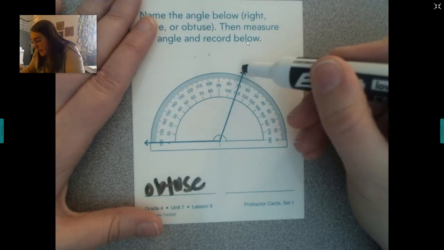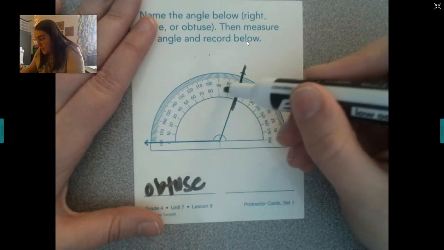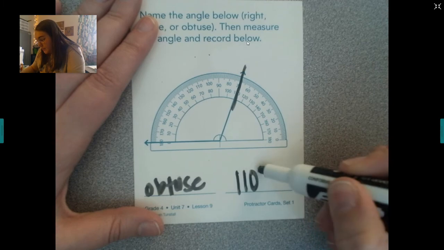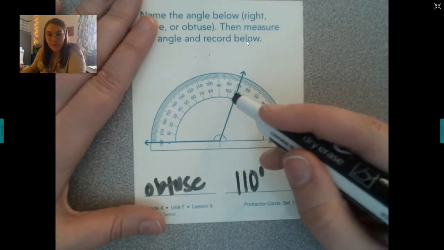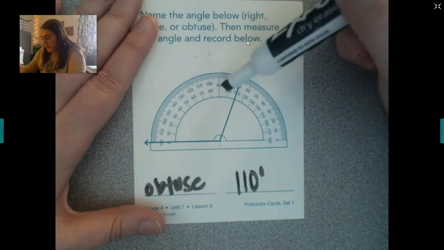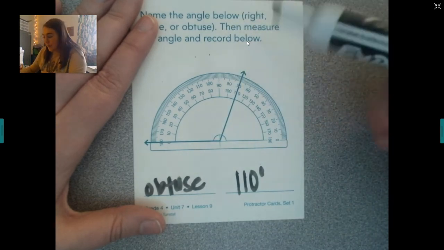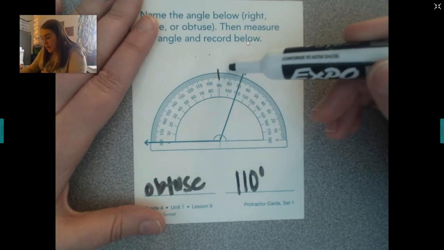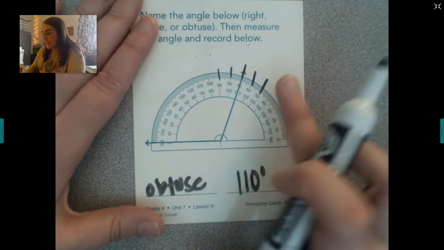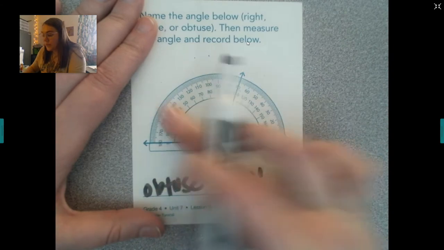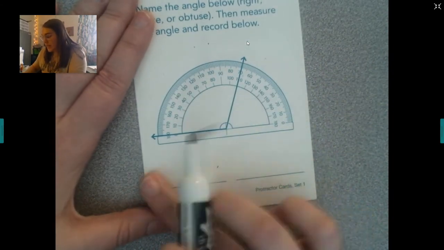So if I take a look right here, it is going right through the 110 degree mark. And you're saying, Miss Simpson, I have no clue what that number is. It looks like it's just 10. Well, guys, this protractor counts by tens. So it's 90, 100, 110, 120, 130. So it counts by 10. If ever you're having trouble reading something on a protractor, just know it counts by tens.